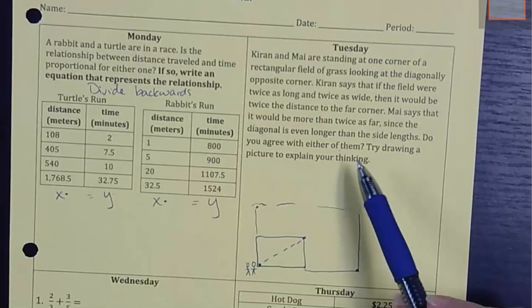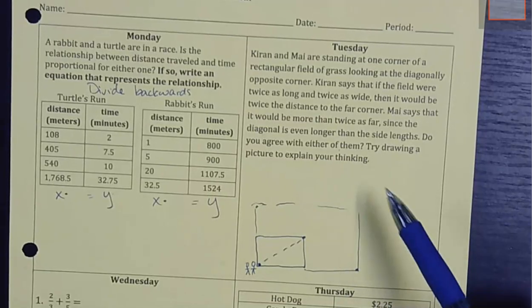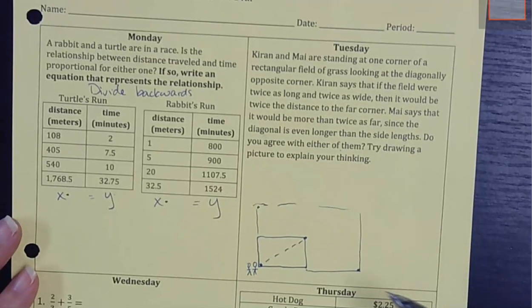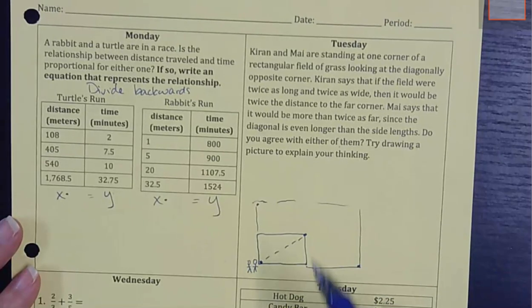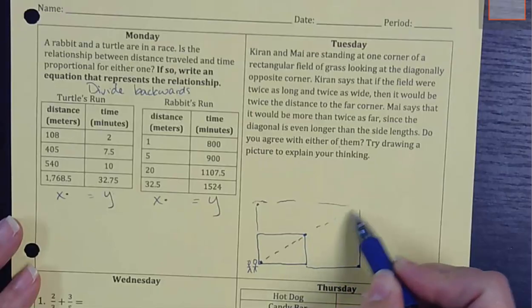Tell me Mai is right. Kieran is right. Tell me what you think. Okay? The drawing might help you explain it. Okay? But they're still talking about how far it is across.